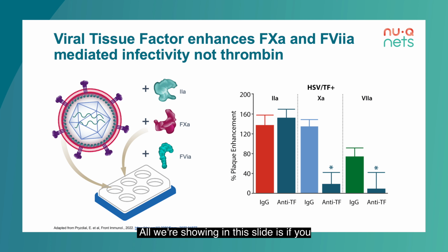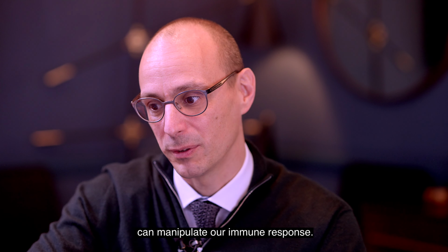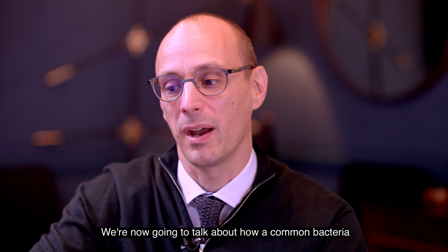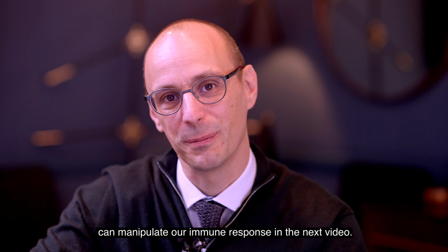All we're showing in this slide is that if you blocked tissue factor, you reduced the amount of virus, these white plaques that you saw. And it's just identified that tissue factor is the key part to block in that process. So we've covered how viruses can manipulate our immune response. We're now going to talk about how a common bacteria can manipulate our immune response in the next video.